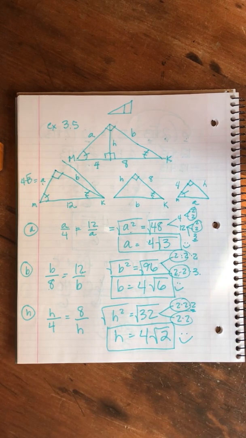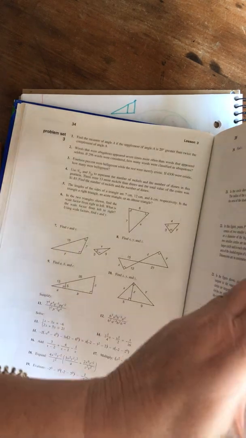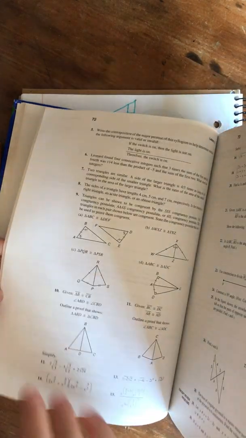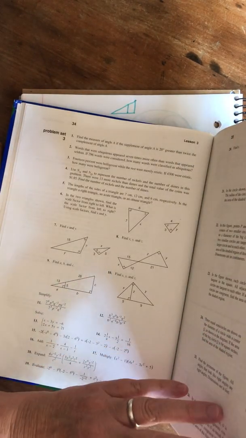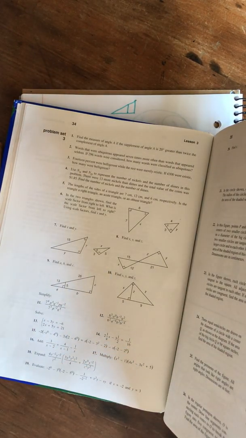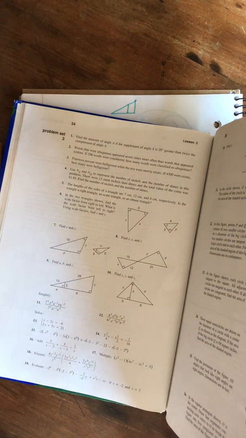You'll see that in the practice, or the problem set rather. I'm pretty sure, if I remember correctly, this book doesn't have practice. Yeah, it always goes straight to the problem set. So you never have to deal with practice problems. You'll find new material just dropped into the middle of the problem set.